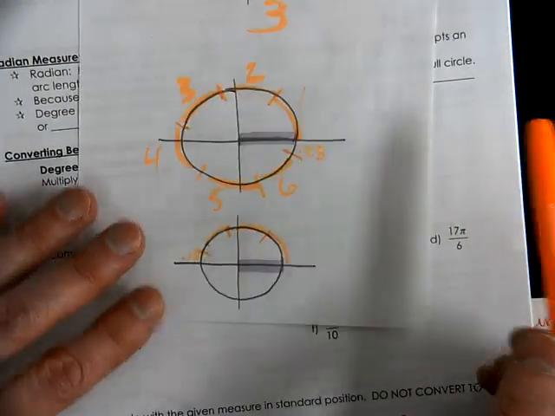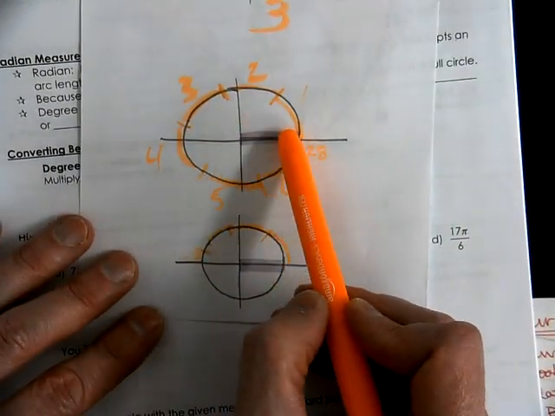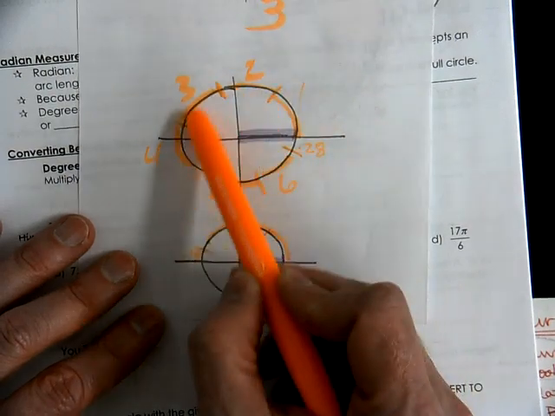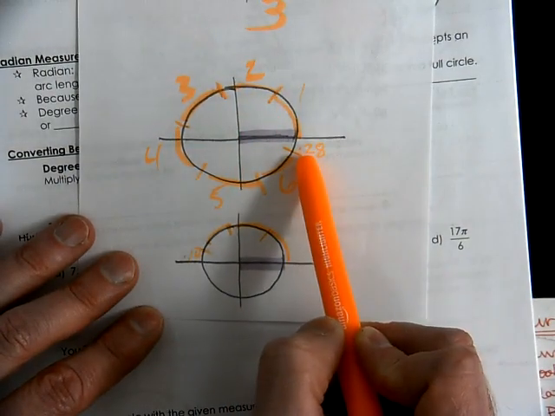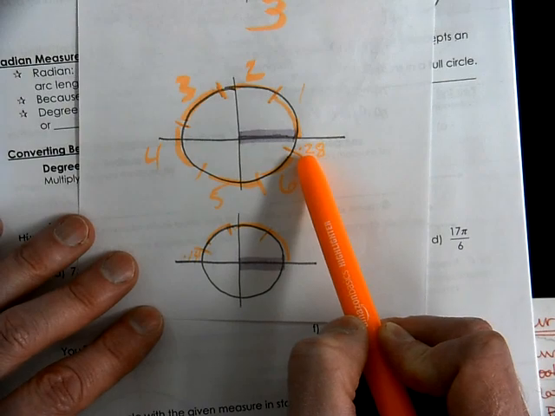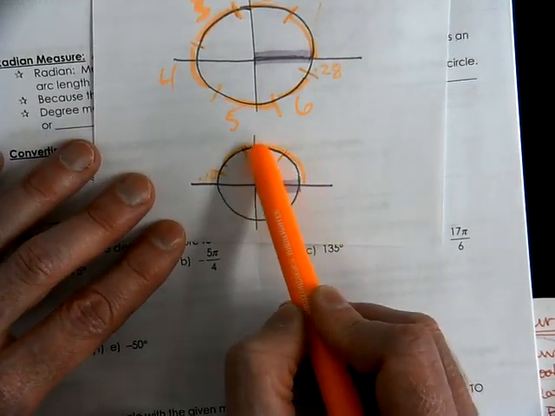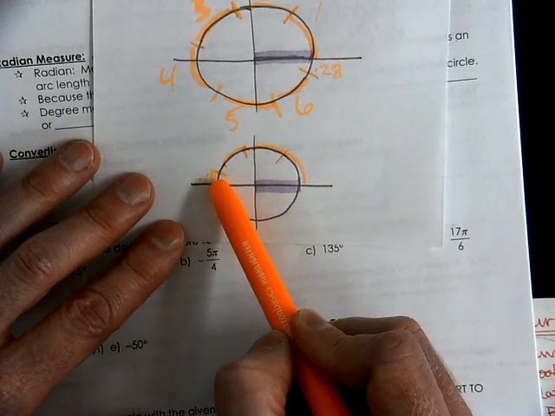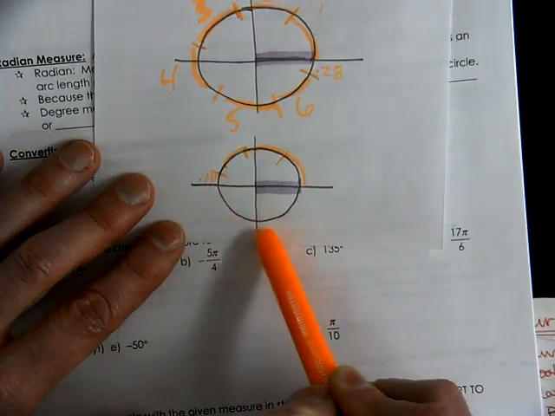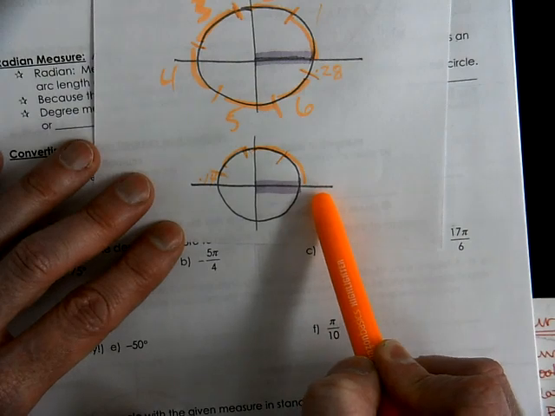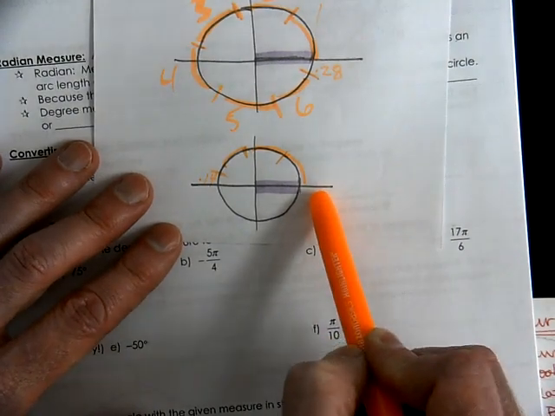So if we take half the diameter, which is a radius, we're going to need twice as many of them. 3.14 and 3.14 is 6.28. So in other words, the radius fits around half a circle in 3.14, and another 3.14 gives you your 6.28.